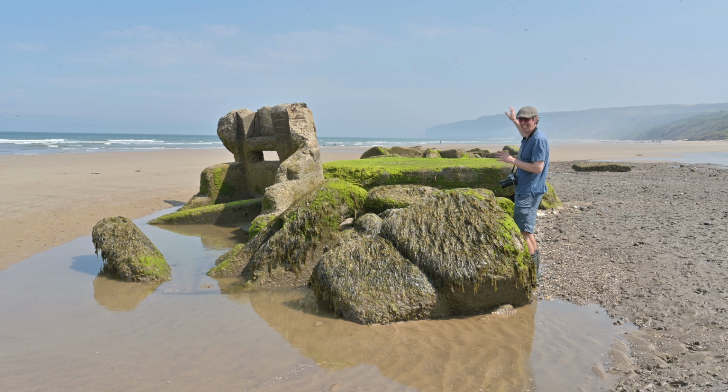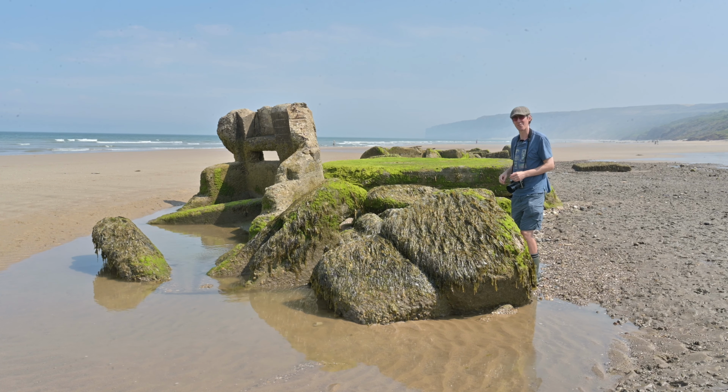I think the main thing that I've got to be careful about when composing this shot is the cliff and the headland jutting out behind me on the horizon. With the height being on the left-hand side with this part of the pillbox, that could quite easily unbalance the composition by drawing your eye too far across towards the left-hand side of the frame.